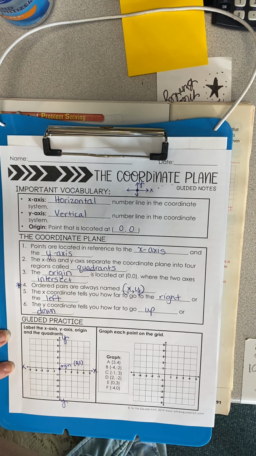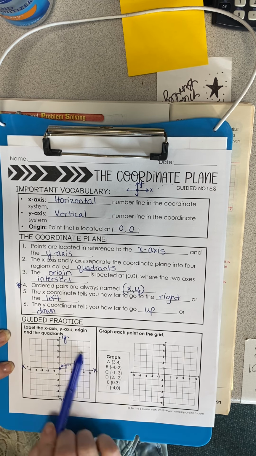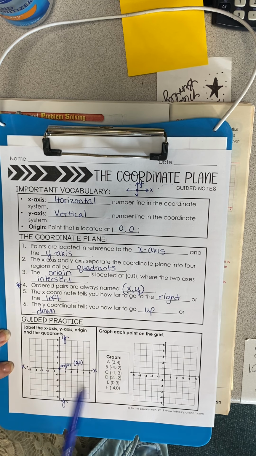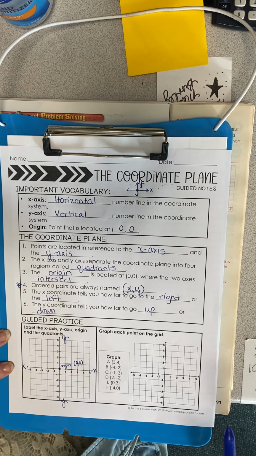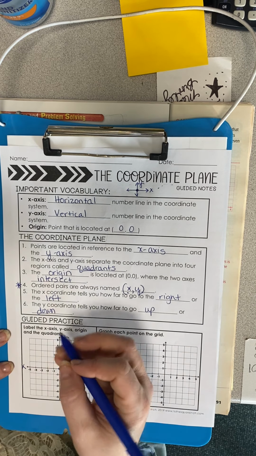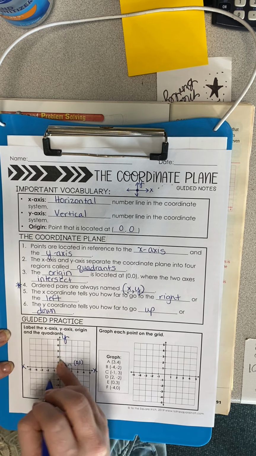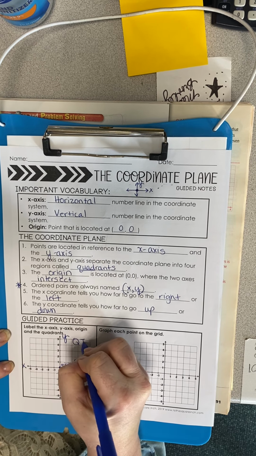Okay, so the quadrants are labeled with Roman numerals. They do that because there are so many numbers on this coordinate plane already. If I just wrote a random 1, 2, 3, 4, it would get confusing. So we use Roman numerals. You've seen Roman numerals in your life before, obviously. So this top right positive section right here is going to be your quadrant 1.